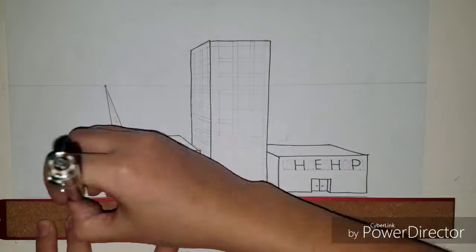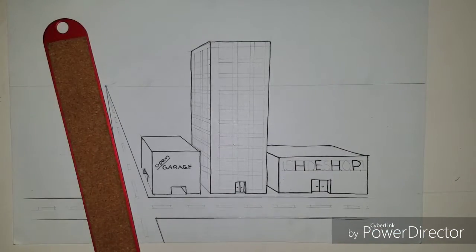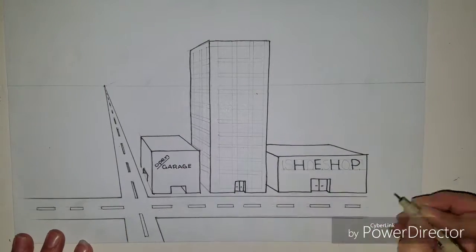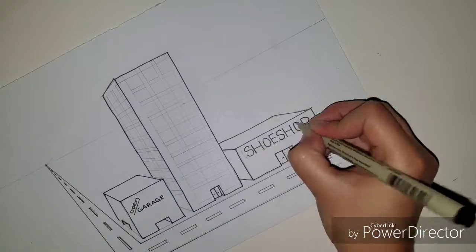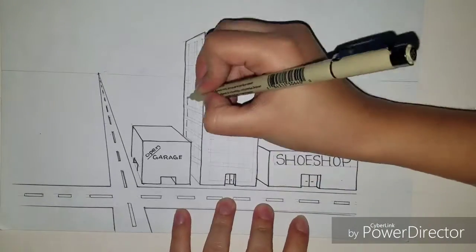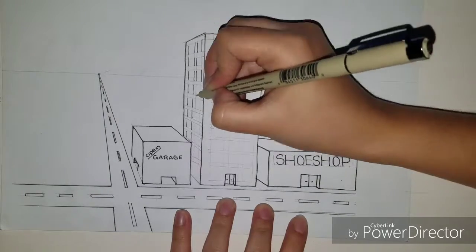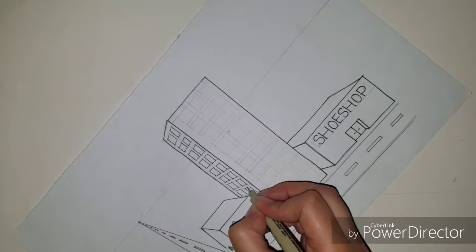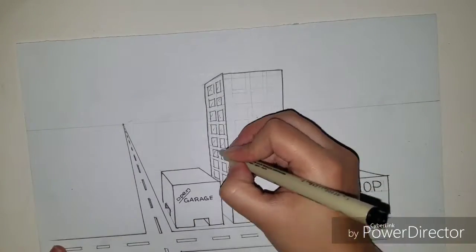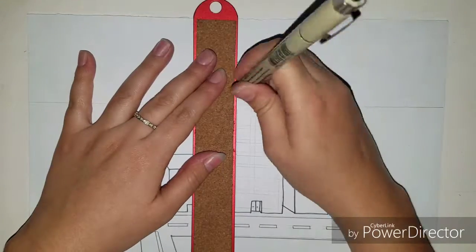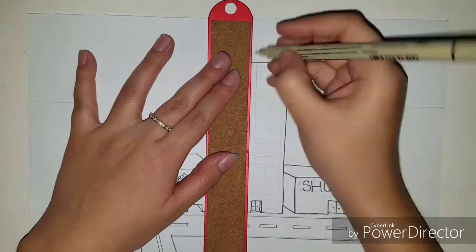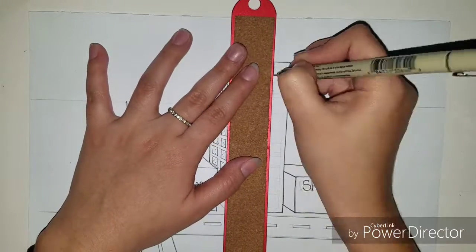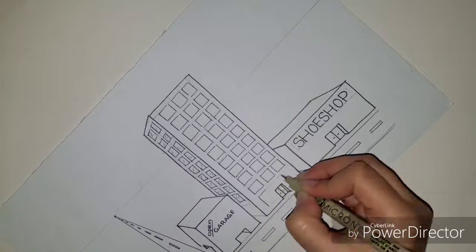Now I'm going to create the street, and so I'm just going to go over the lines that I created at the beginning and kind of adjust the lines. Okay, and finish the name of the building. And then make all the little squares for the tall building for the windows. And once we have created the squares, then I like to make little diagonal lines on each to make it look like a window, like there's a reflection.